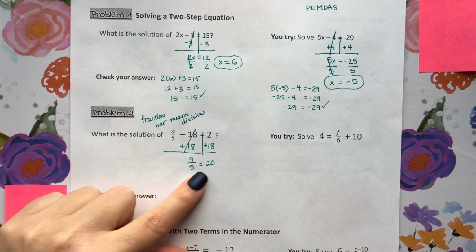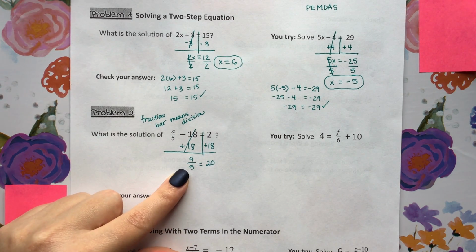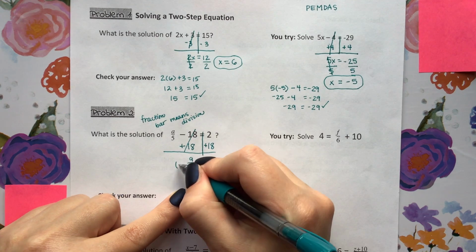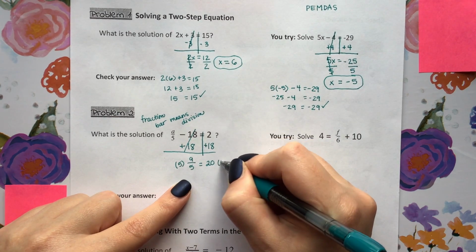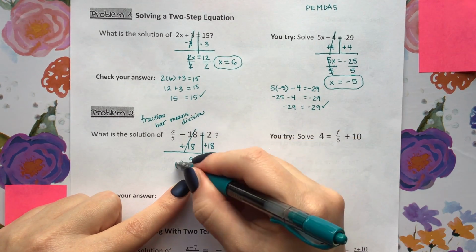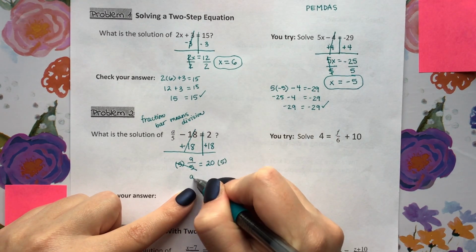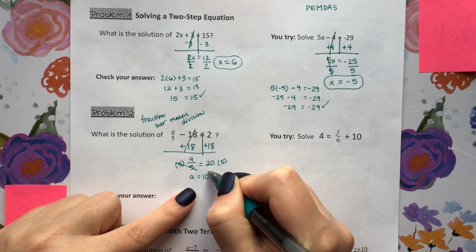Now I have a divided by 5 is equal to 20. The opposite of dividing by 5 is multiplying by 5, so I'm going to multiply by 5 on the left, multiply 5 on the right. They cancel on the left, and I'm left with a is equal to 100.